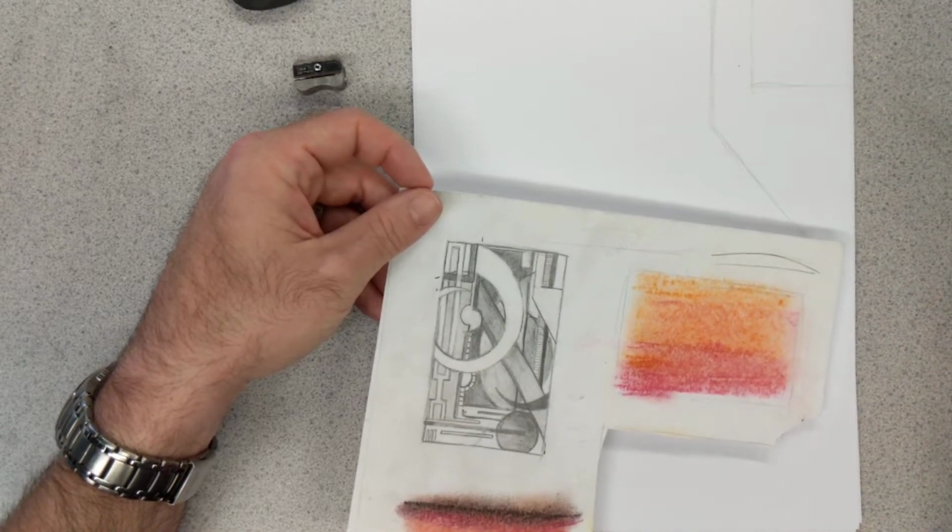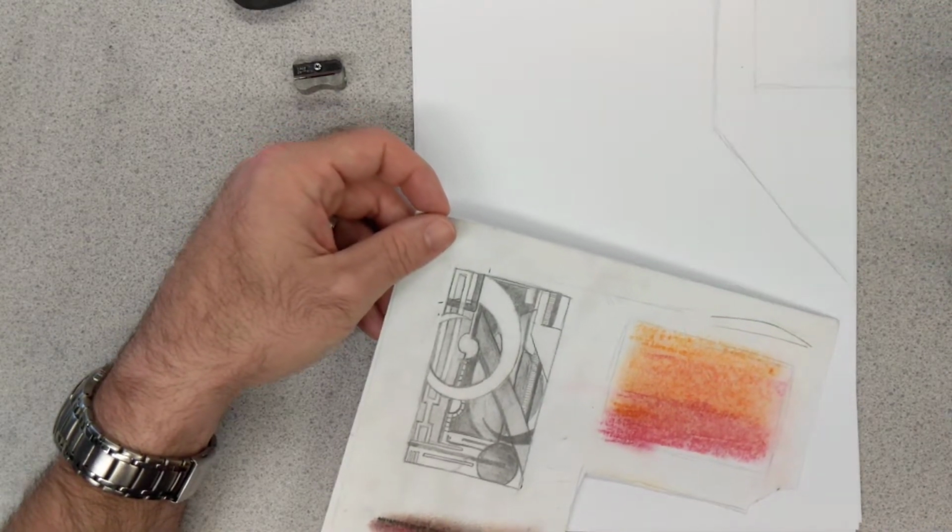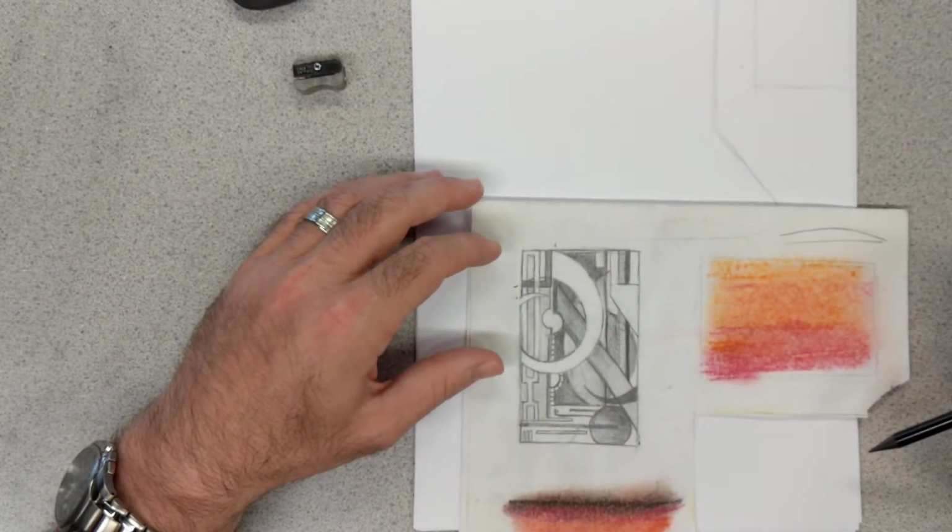And I'm just kind of laying things in right now. I can come back later and clean them up if the angles or the lines aren't quite as straight as I want them to be. Just to kind of get that laid in. So you can see how I'm making those associations.